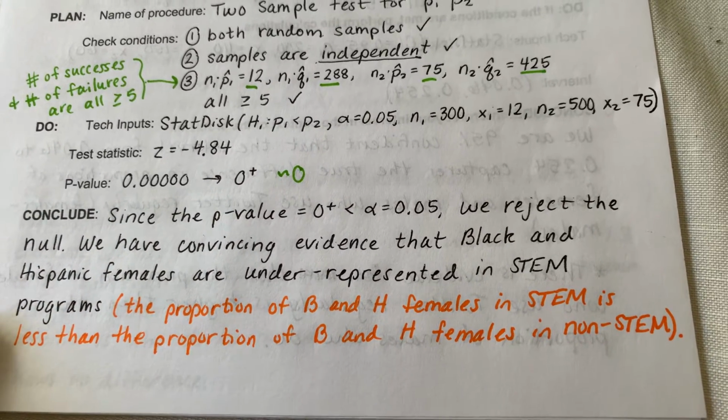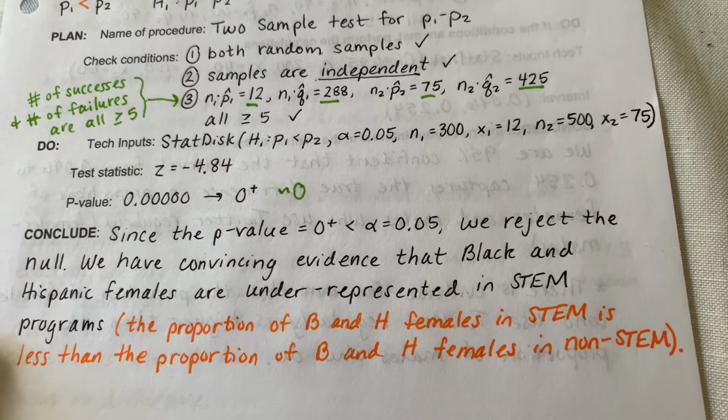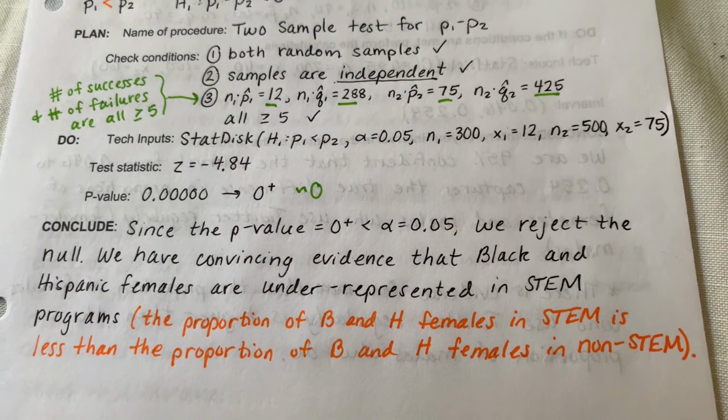Okay, so I'm going to do another video on the confidence interval on the back to try to break it up a little bit for you guys. So I'll see you on the next one.